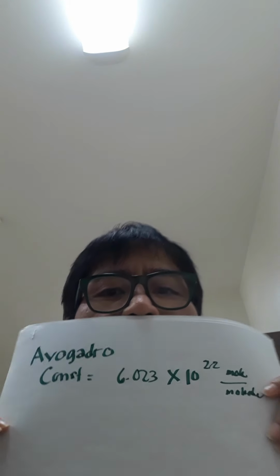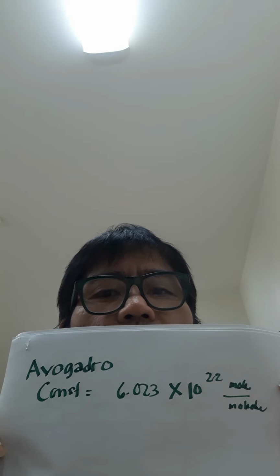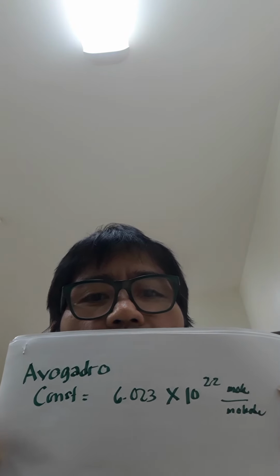What I remember from our general chemistry is that the Avogadro constant is 6.023 times 10 to the 23, like per mole. 6.023 times 10 to the 23 is Avogadro's constant or number.